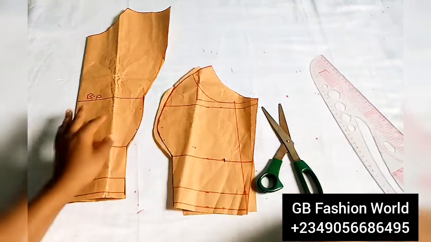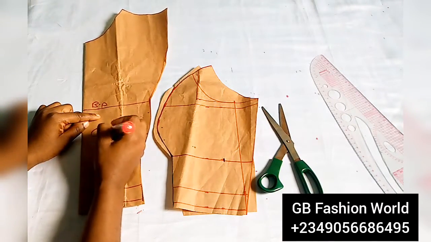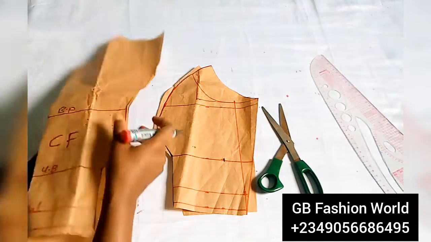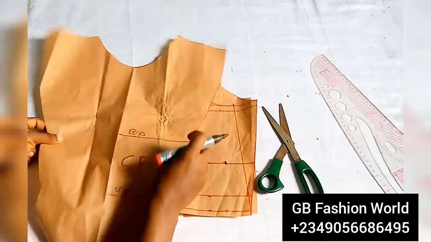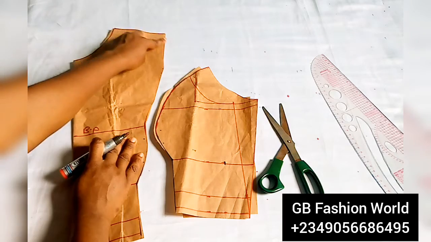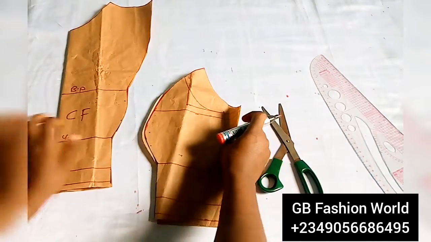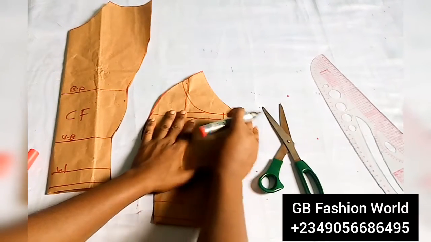Let me label it. This is the center front. We'll just cut it on fold. You cut it on fold, add your seam allowance of half inch, and this is the center front.